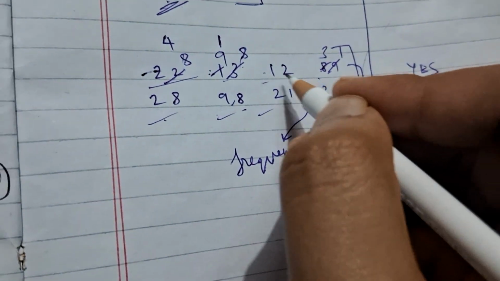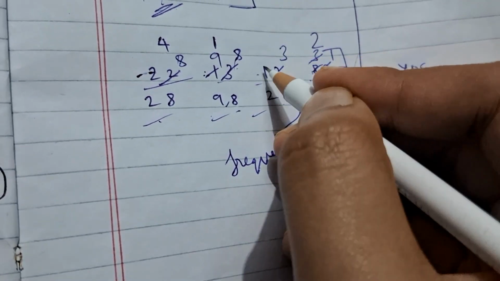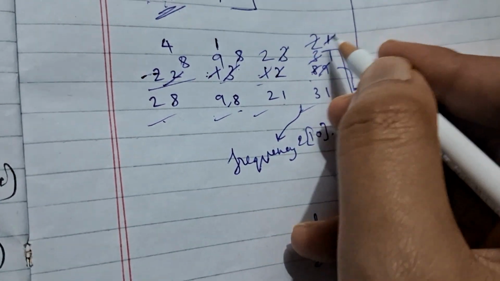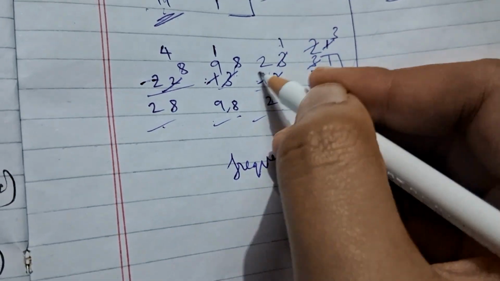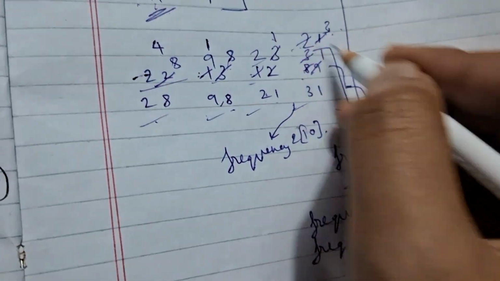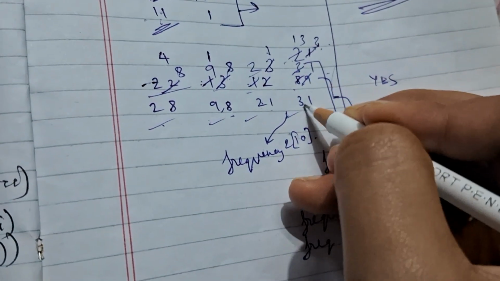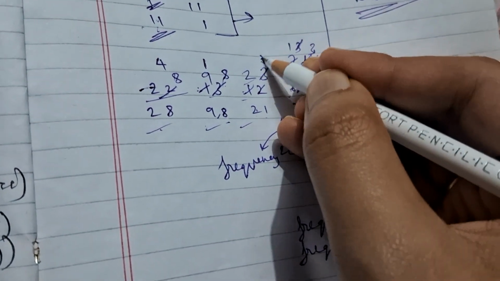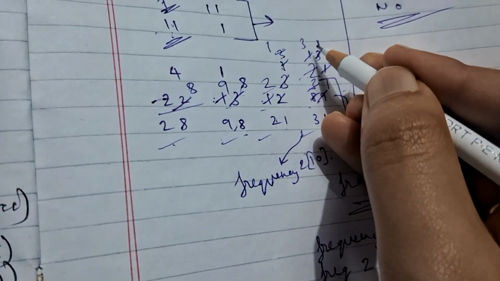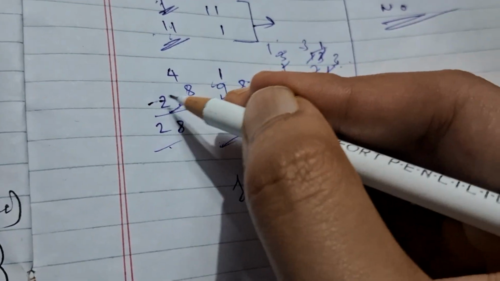So 12 and 21: you can make 2 and 3 swap, so it becomes 2 and 3. Then 2 and 1 swap, so it becomes 2 and 1. And make 3 and 1 swap, so it becomes 1 and 3. So what is 21 and 21? Now you see this is 13 and this is 31, so you can swap 3 with 1, and it becomes 31. So 31 and 31 match, 21 and 21 match, 98 and 98 match, 28 and 28 match.